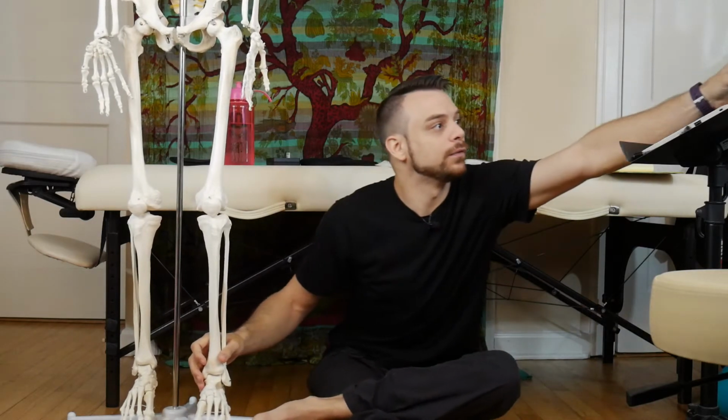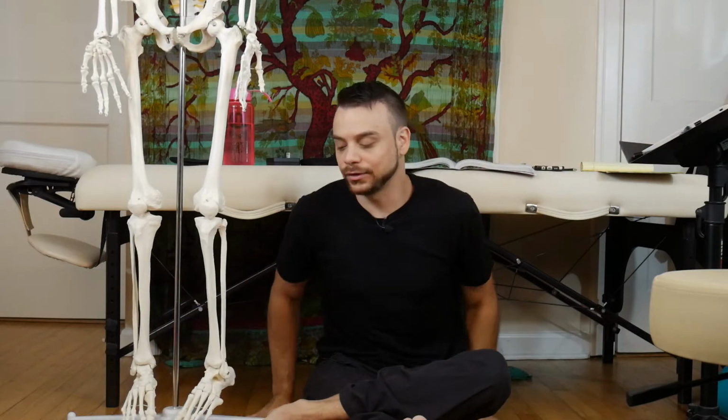So those are the three arches of the foot: the medial longitudinal, the lateral longitudinal, and the transverse arch. And so we'll see some conditions where these arches have failed us. So that's going to do it for the important structures. Now let's go ahead and take a look at these pathologies.